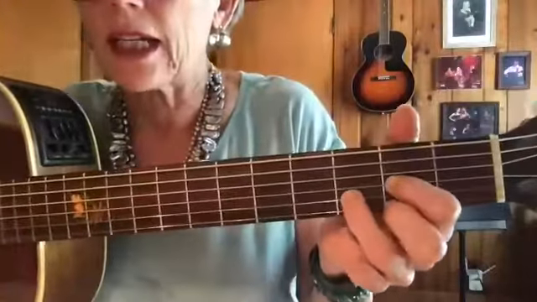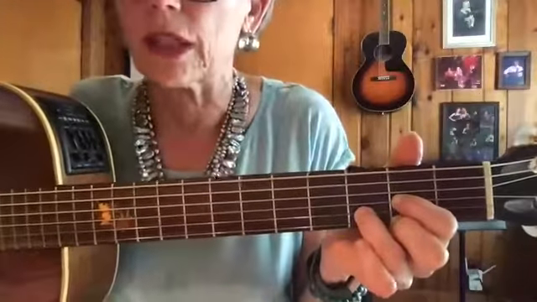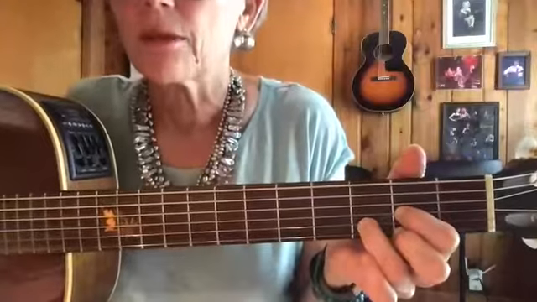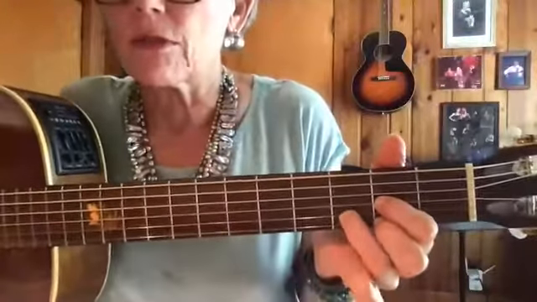Don't move that guy. He's sitting on the second string. He's going to try and do what the other fingers are doing here in a minute, which is move. But you're going to be the boss of that ring finger. Make sure he does not move. So the ring finger stays put.